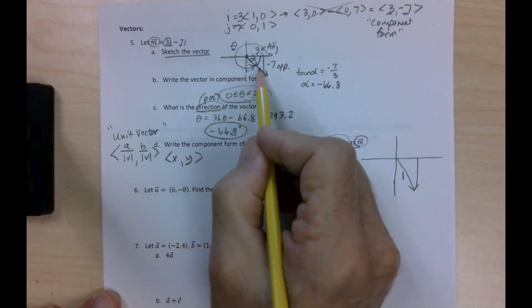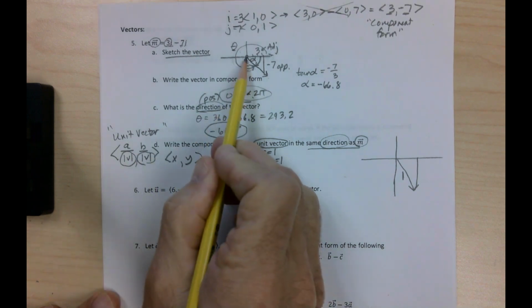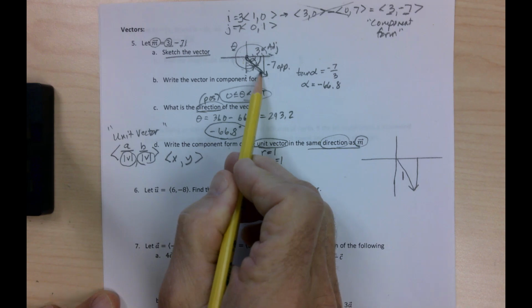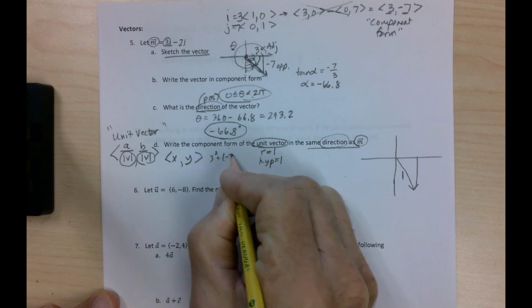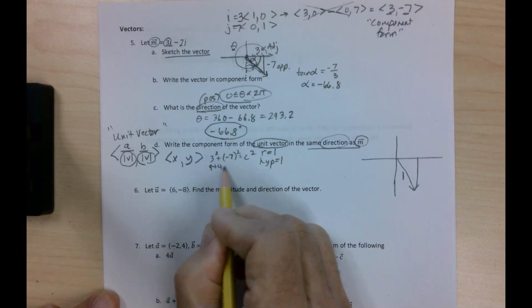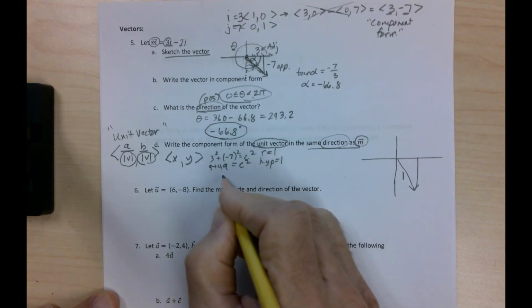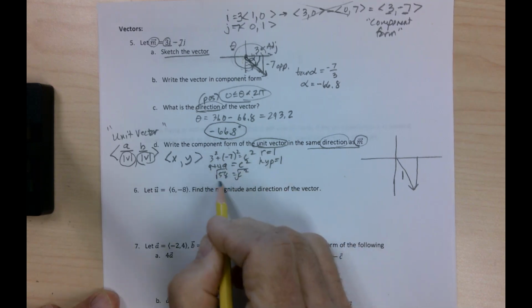So if we have to find the magnitude of the vector, that's telling us we have to find the length of the hypotenuse. So a squared plus b squared equals c squared. That's 9 plus 49 equals c squared. It's 58 equals c squared. We take the square root, it can't be negative.